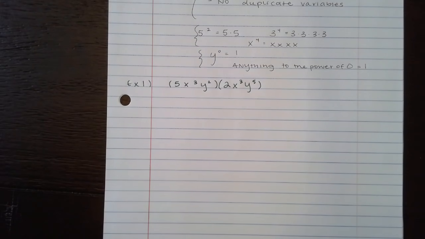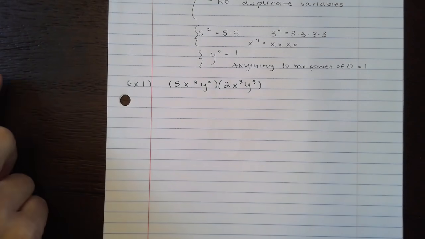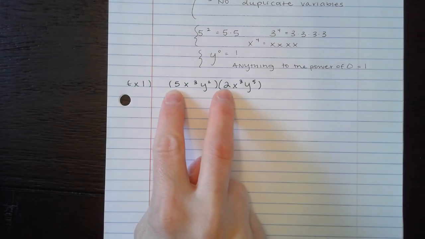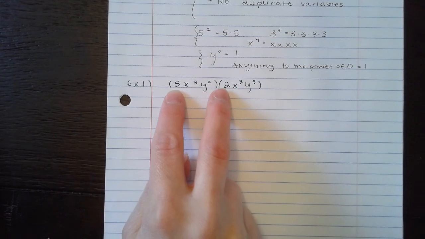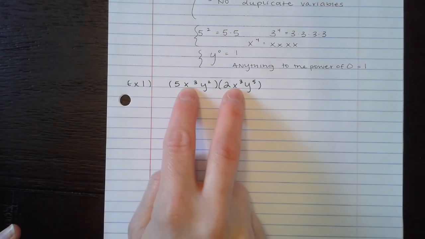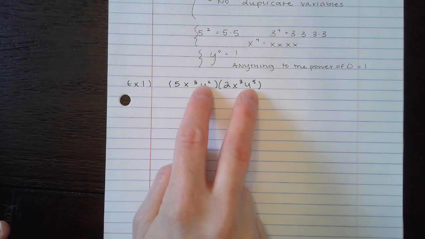I know they're not simplified for a few reasons. I have two different constants and I can only have one constant at a time. They're also not combined at all. And I also see some duplicates. I see a duplicate x value and a duplicate y value, so those duplicates are causing problems.